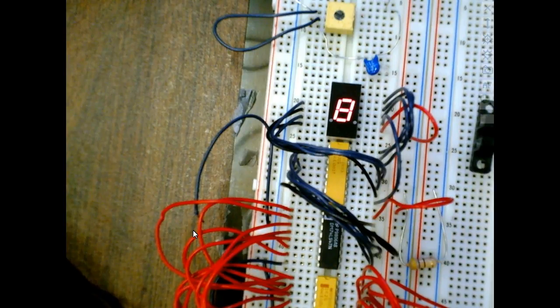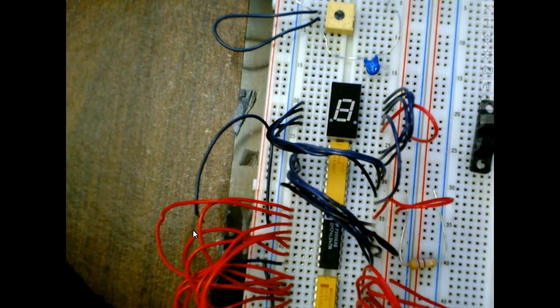Let's see what happens when we do. I'm going to take off lamp test. There's a 7. Now I'm going to close switch 2, which is RBI, right? And what happens?